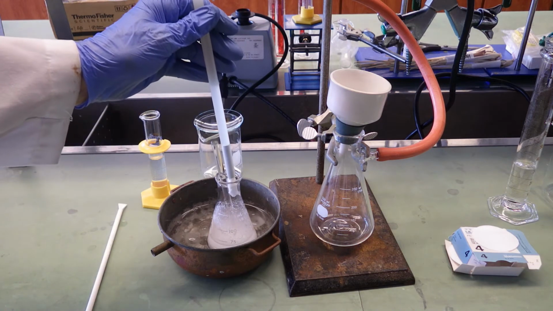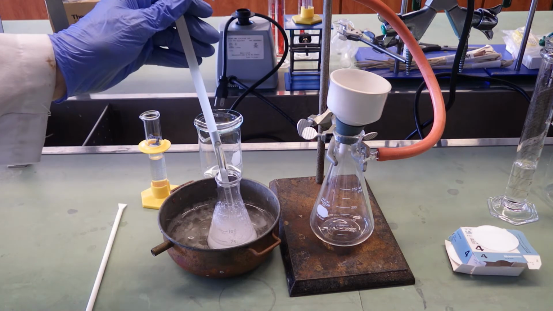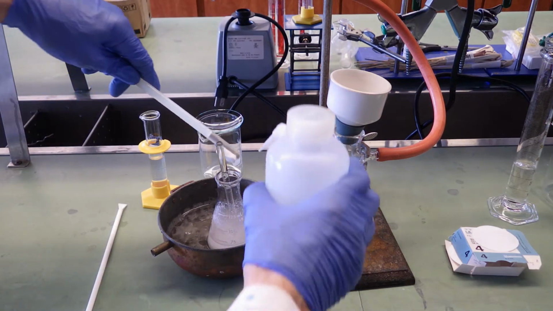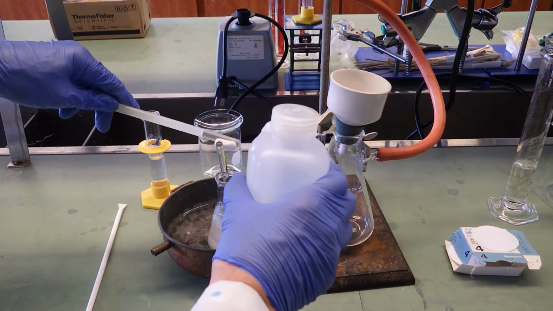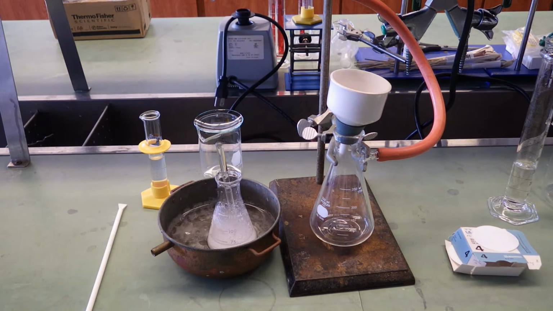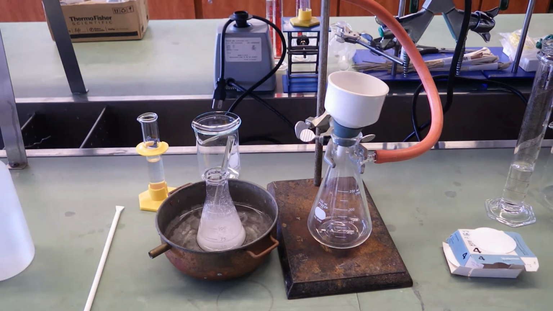Let's recover that mag stir bar. I should have really taken it out before crystallizing. I notice I have some ASA on it. I'll try and rinse it off, but it doesn't want to come off, so we'll catch that later during the recrystallization.